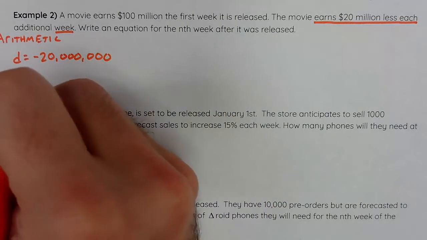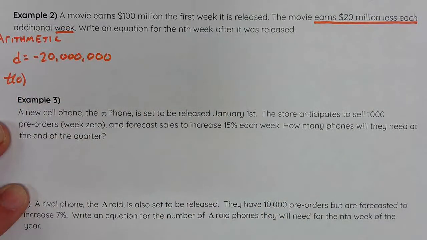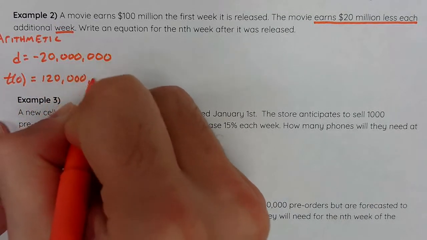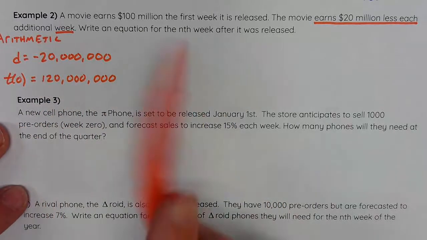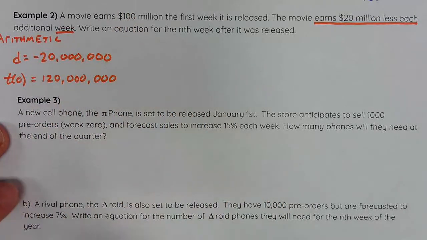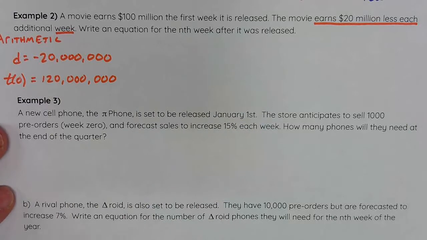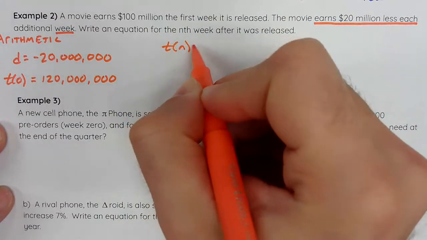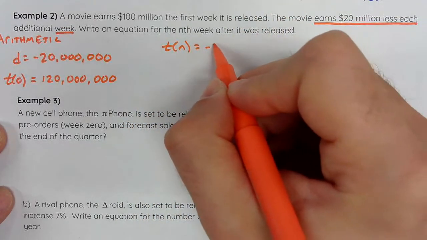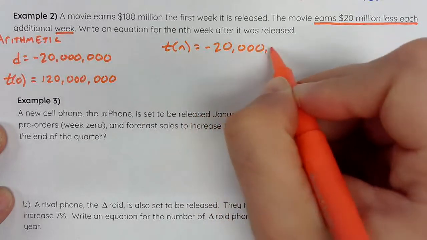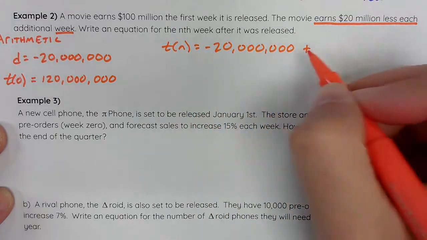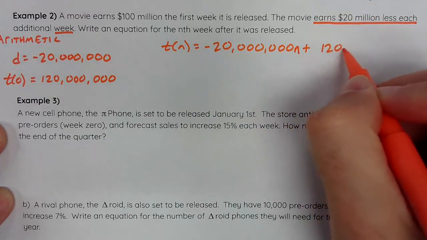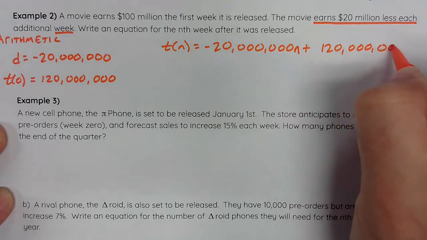And our term 0 is 120 million. Remember, 100 million would be the first week, so we have to go back to the 0th week, which would be 120 million. That gives us an equation of negative 20 million n plus 120 million.